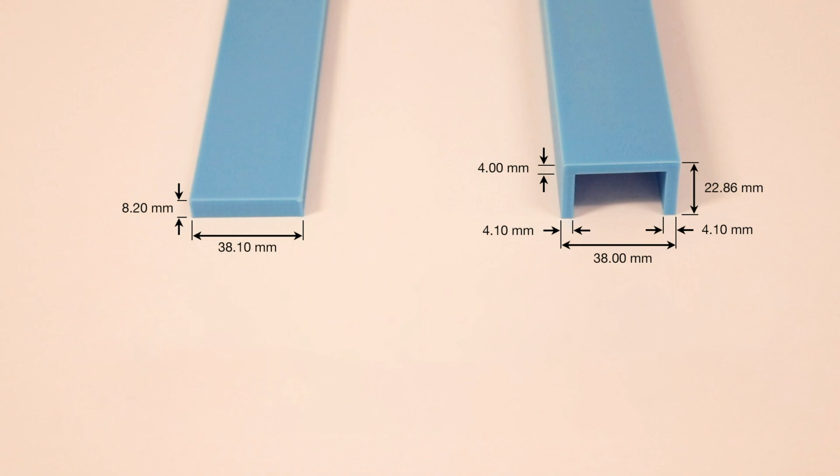Now, the cross-sections of these beams have been designed so that if printed 100% accurate to the solid models, both of those beams would have equal cross-sectional areas. But as we'll see, the response to bending is quite a bit different between those two beams, even though they have equal cross-sectional areas.